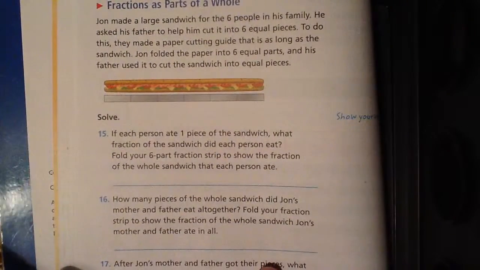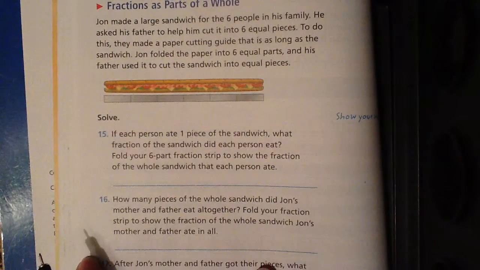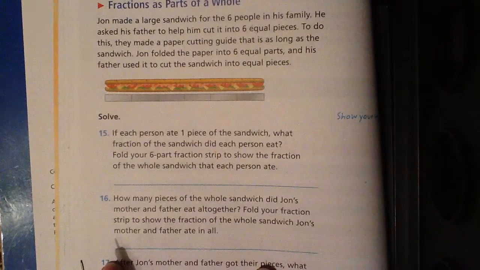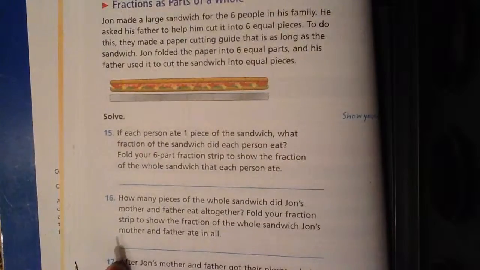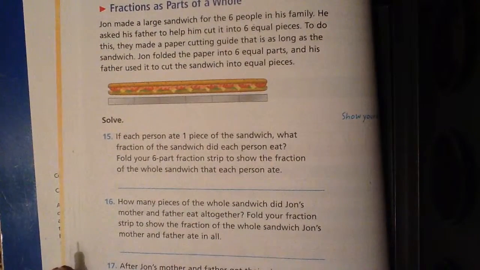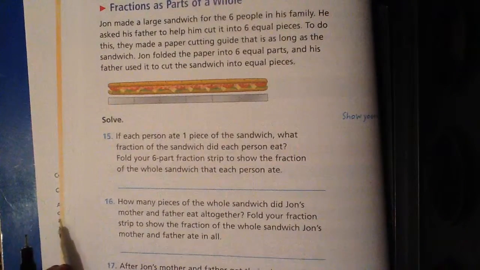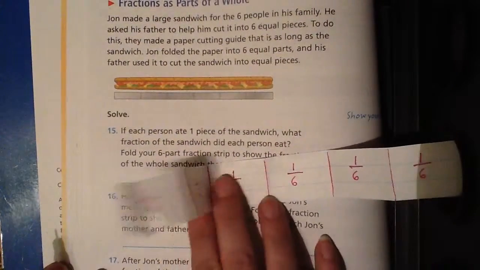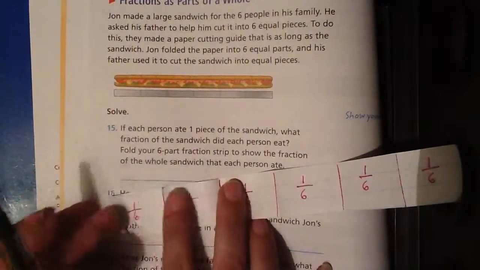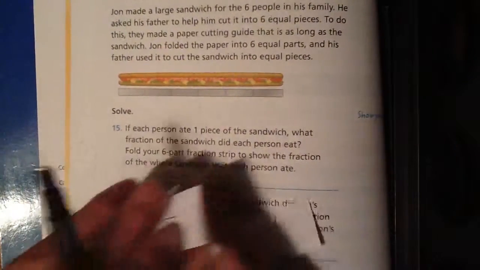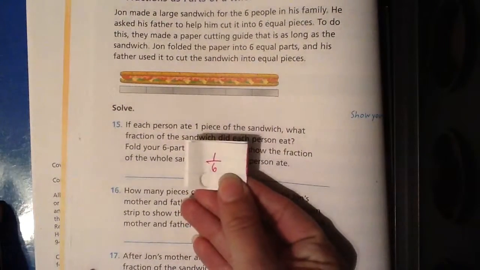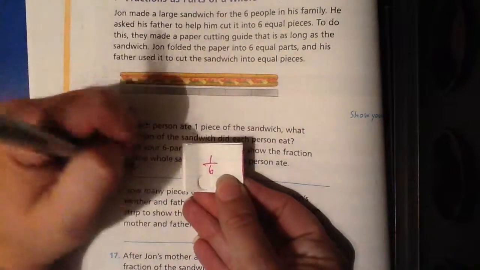Question number 15. Solve. If each person ate 1 piece of the sandwich, what fraction of the sandwich did each person eat? Fold your 6-part fraction strip to show the fraction of the whole sandwich that each person ate. So if I take my fraction strip, each person ate 1 piece, or 1 of my unit fractions. So each person ate 1/6.